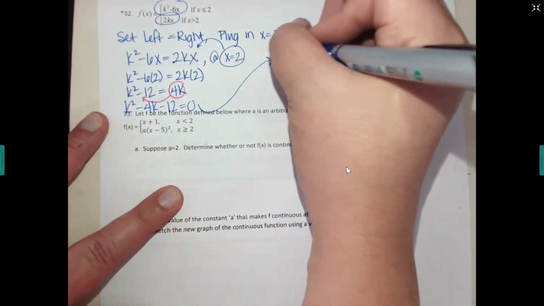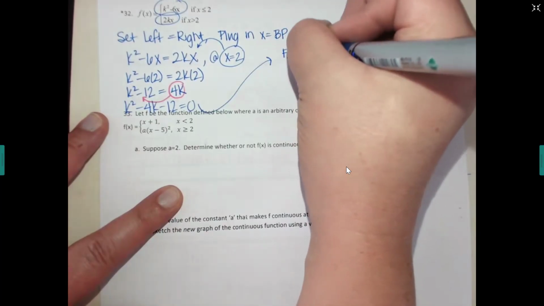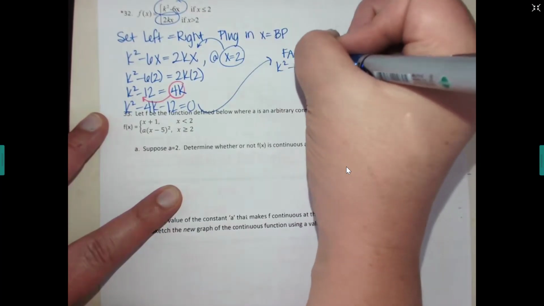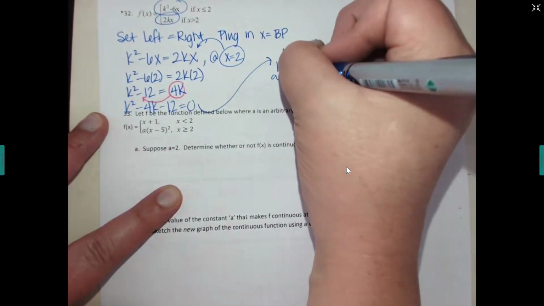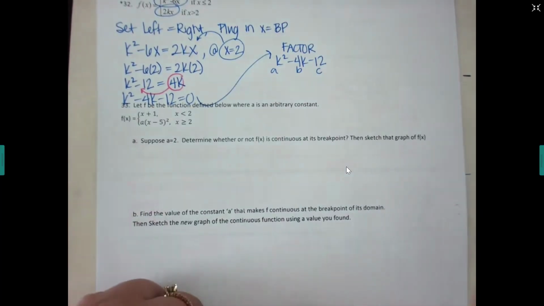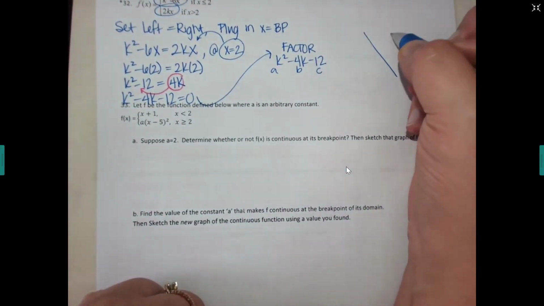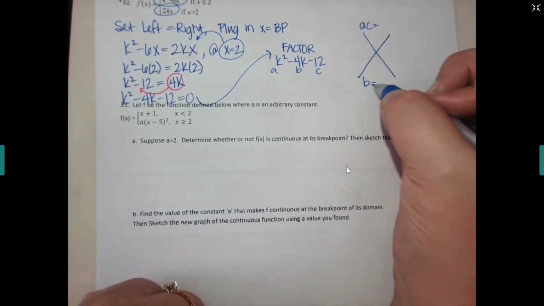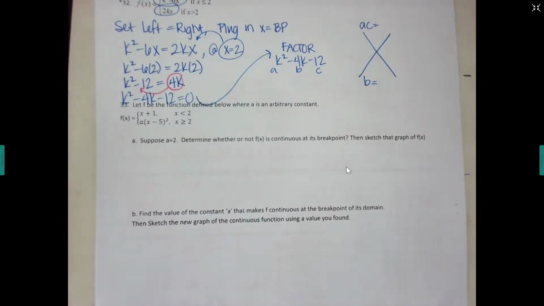And then we're going to factor. So k squared minus 4k minus 12. A, B, C. I need numbers that will multiply to a times c, and that will add or subtract to your b.